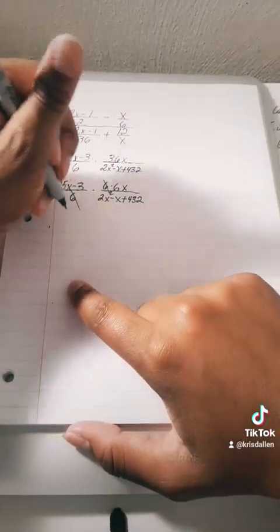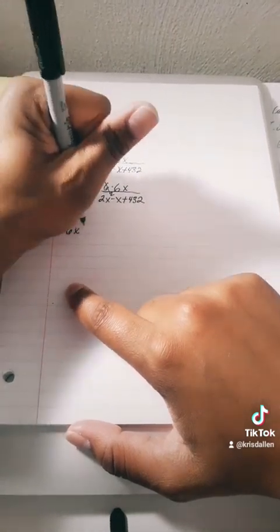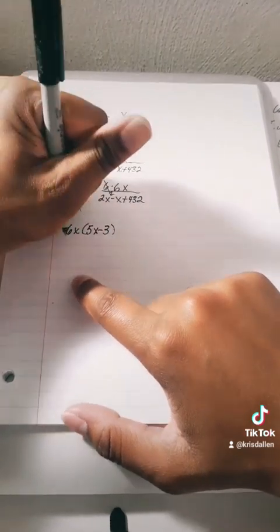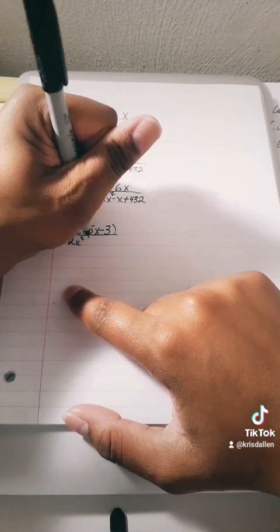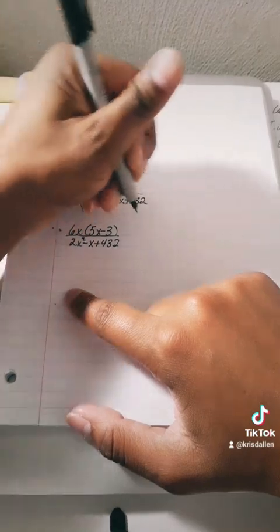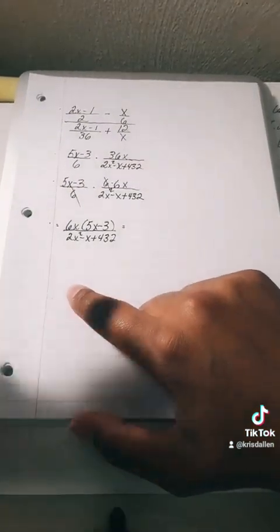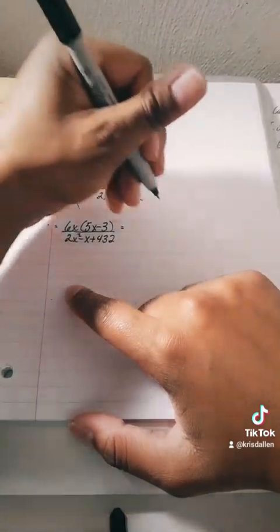And so if we continue with this, it looks like we'll just have 6x on top. We'll have 5x minus 3. And then this will be all over 2x squared minus x plus 432. Could you distribute? Sure, I guess if you want to, but it's not particularly necessary in this case because we really can't go any further with this.